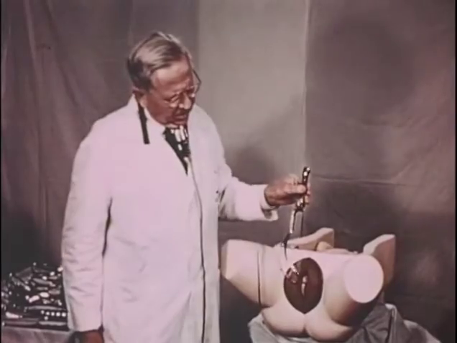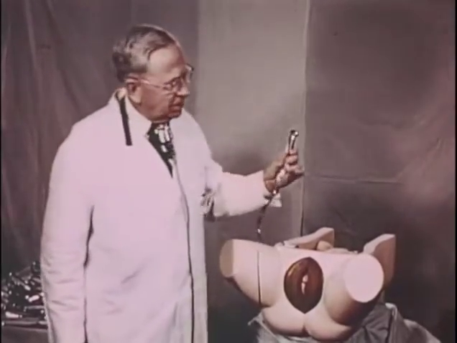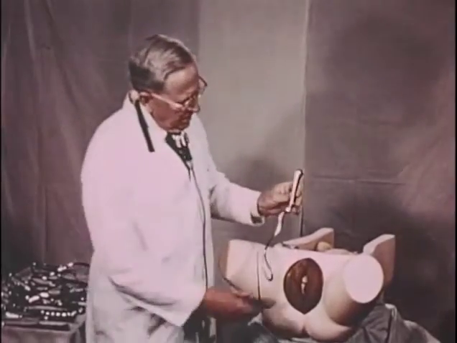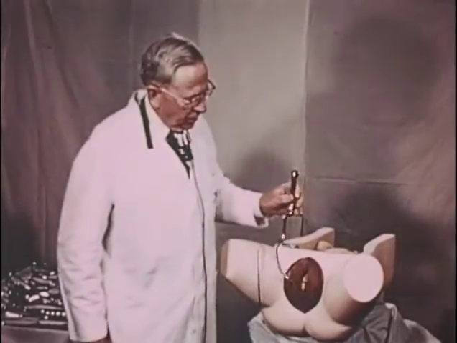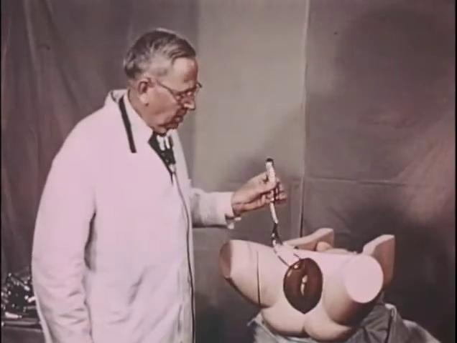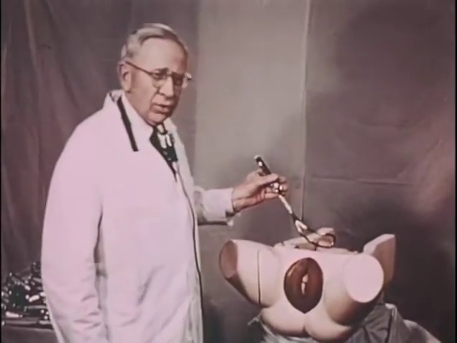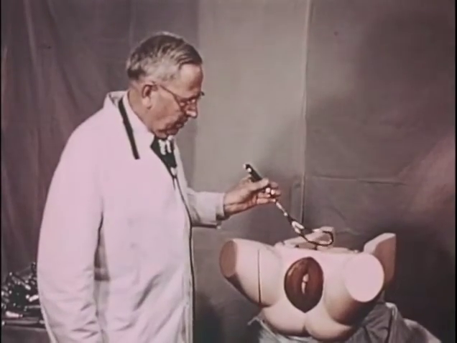The instrument is held in the left hand by the pencil grip in a manner in which the fingers can be used to carry out rotation of the blade as it follows the cephalopelvic curve during introduction.